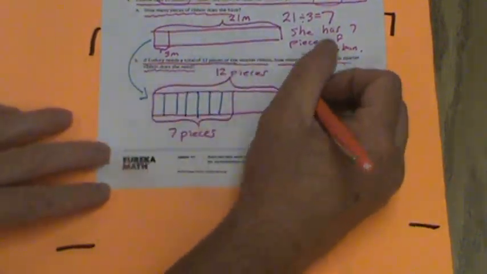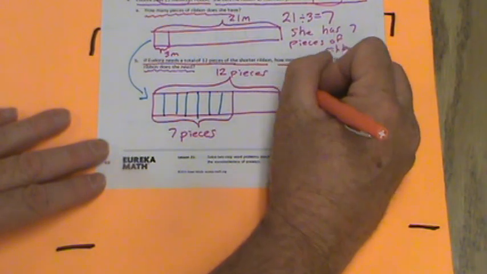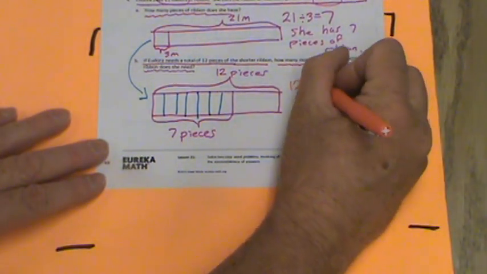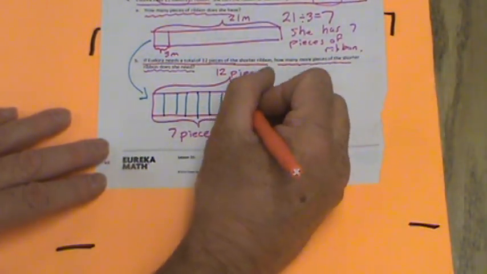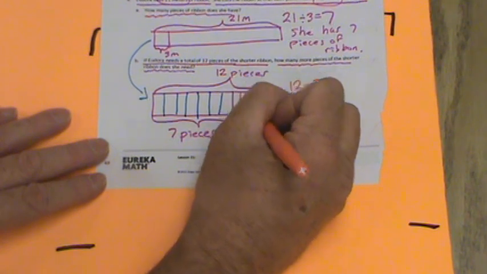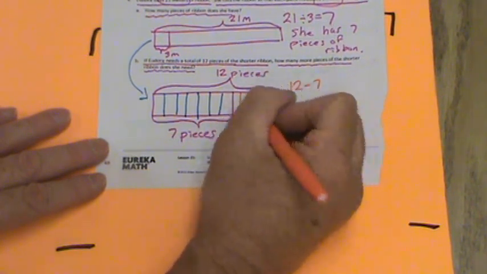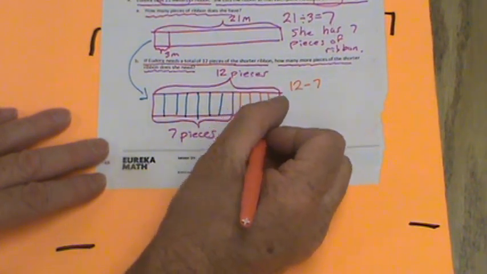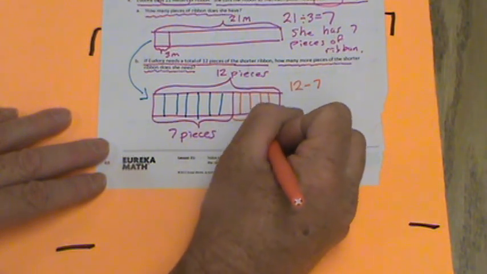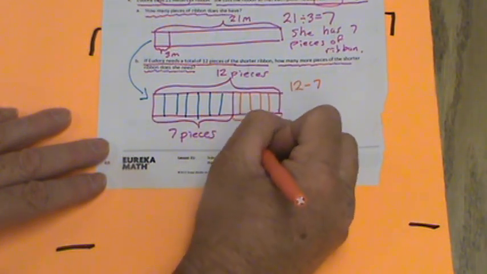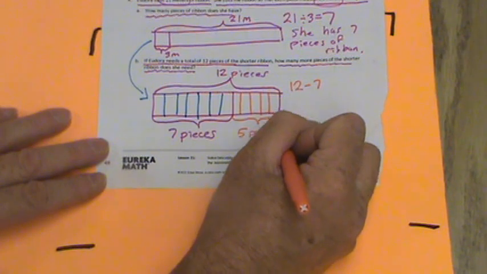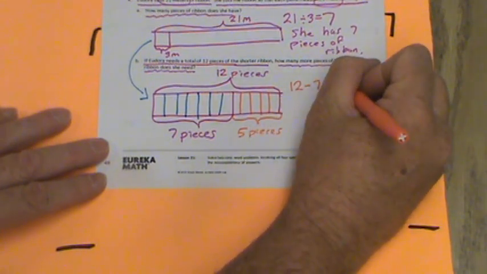So how many more would she need to get 12? We would take 12, take away 7. So there's 7, 8, 9, 10, 11, 12. So it looks like she needs 1, 2, 3, 4, 5. So 12 minus 7 equals 5.